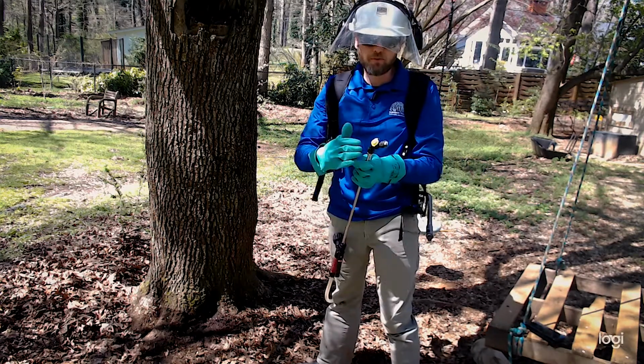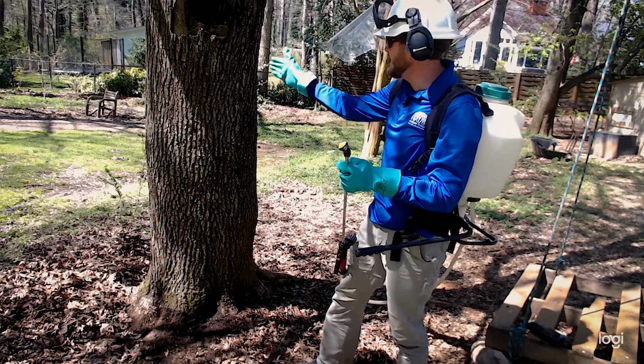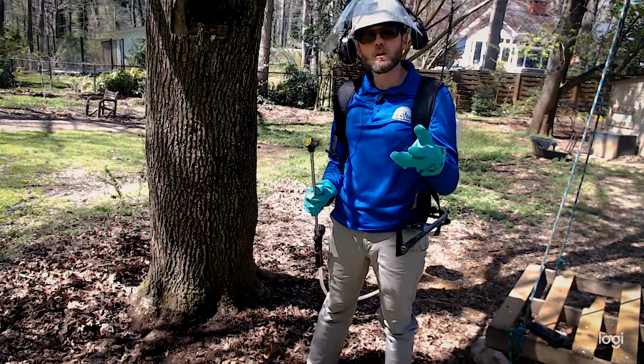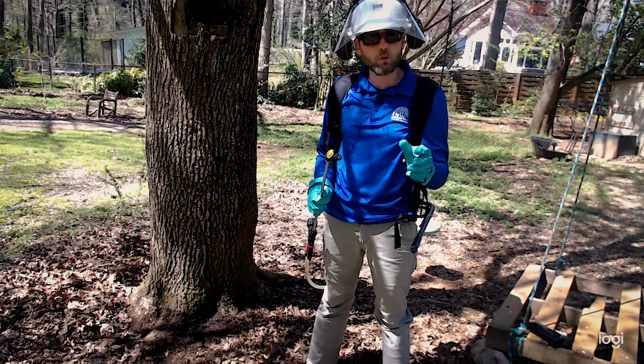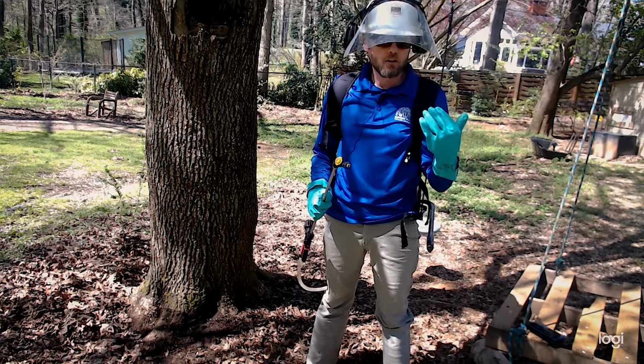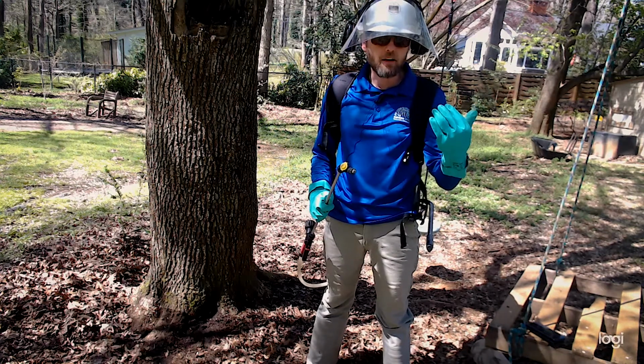So use a flat fan nozzle because it makes it easier to get it on the bark of the tree. Also, it doesn't mess up our calibration. If you're going to be using a bark penetrant, which we do recommend, though it's not required for all applications, you'll need to wear a face shield.